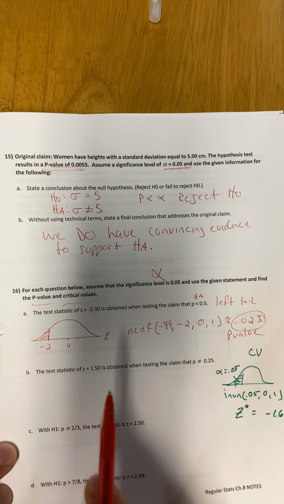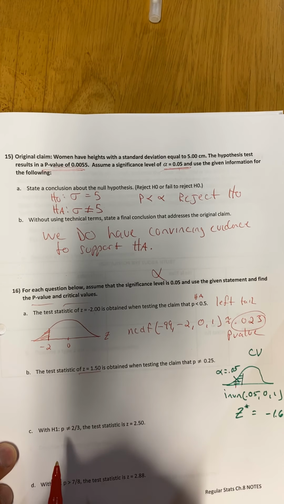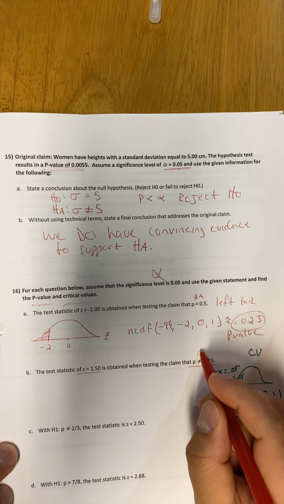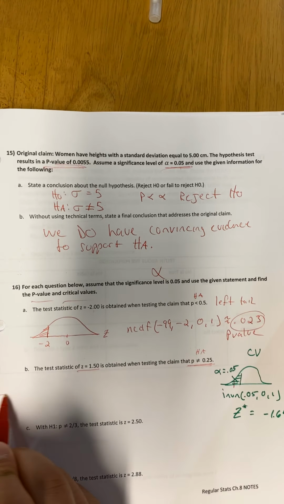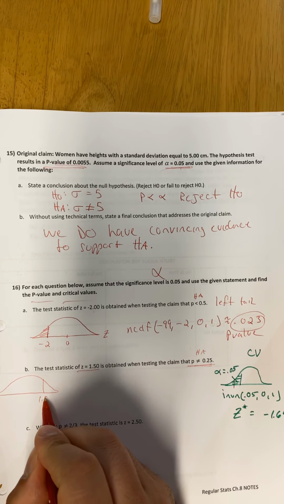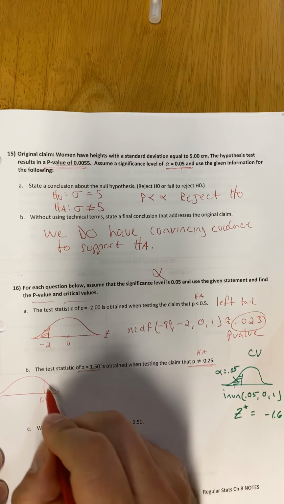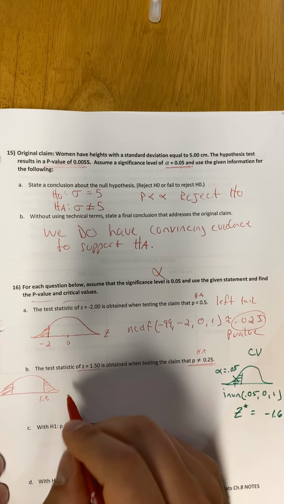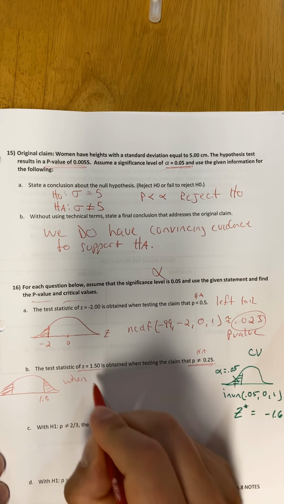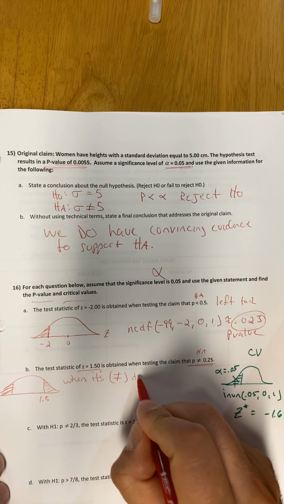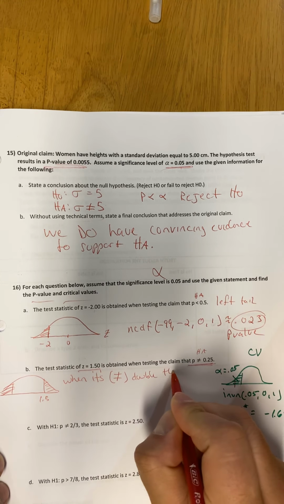All right, now this one, the test stat is 1.5, and we're testing the claim that it's not equal to, so that's the Ha. So my test stat is 1.5. So what we have to do here, whenever it's a not equal to, we have to double the p-value.